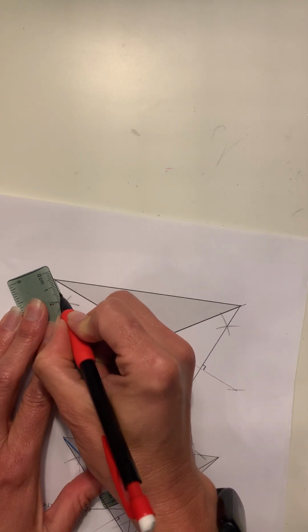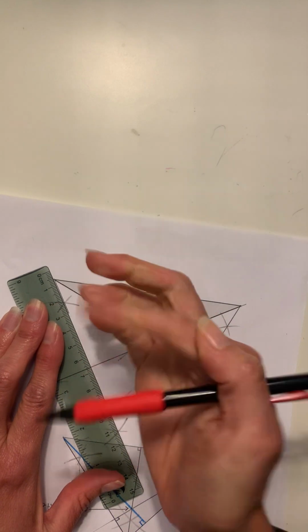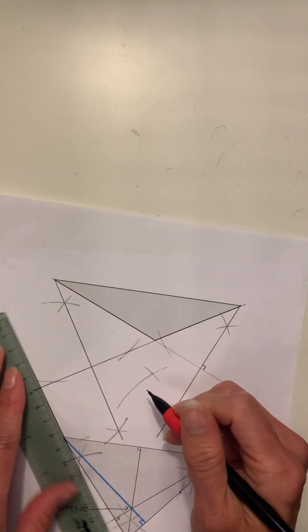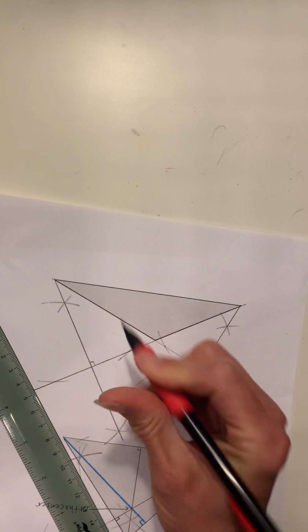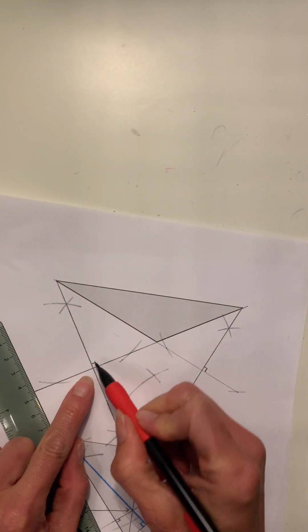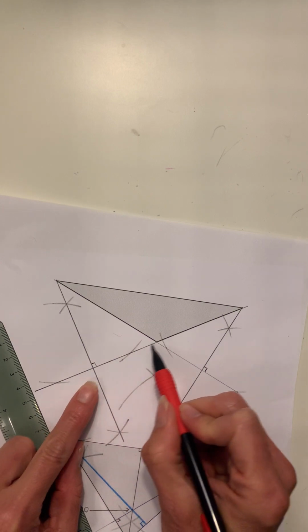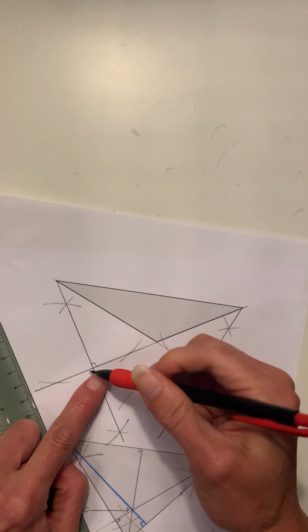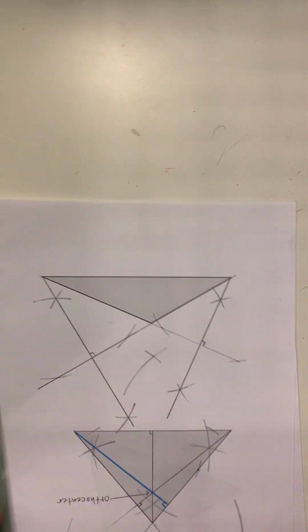That's it. Okay. Right there. That's the height of my triangle. From that vertex, when I drop a perpendicular, it doesn't land inside the triangle, it lands out here on the ground. But that's fine, that's still the height of my triangle.